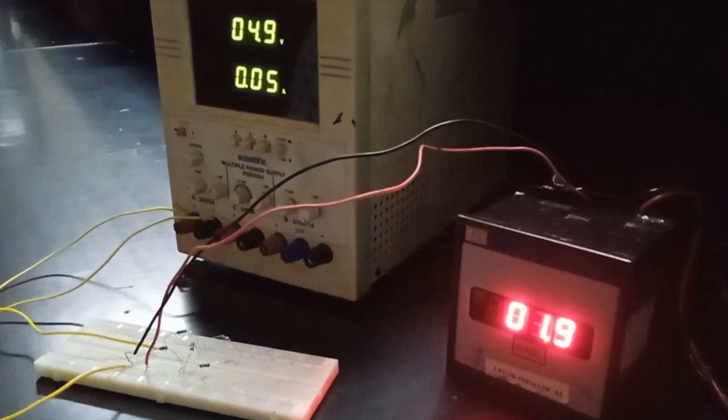So again, you can insert all these values in the node equations by applying Kirchhoff's current law theoretically, and you will be able to verify Kirchhoff's current law as well.